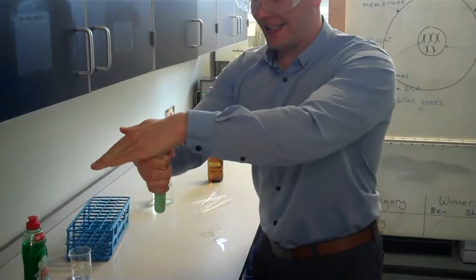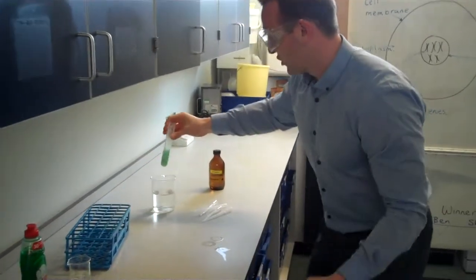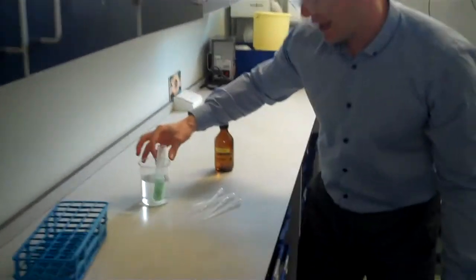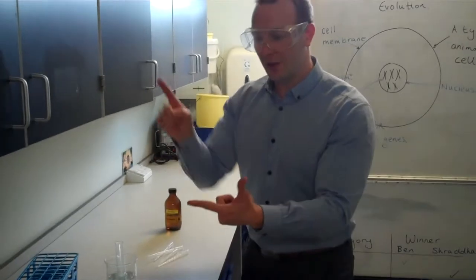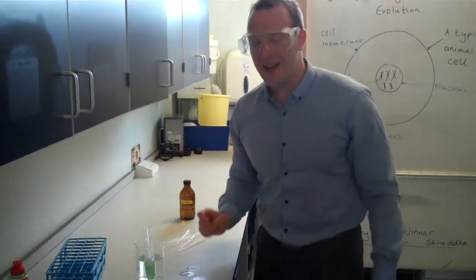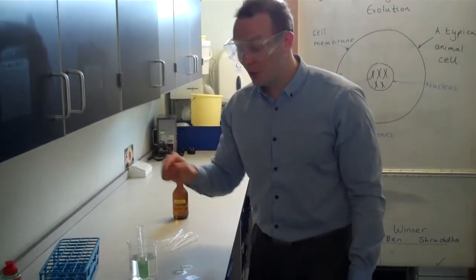Right. Next stage is to just put it in some hot water, about 50 degrees, for about 5 minutes. So we'll come back to that later on. So we've got in there the kiwi fruit, the salt water, the fairy liquid, and now it's gone into some hot water. We'll come back to that later.